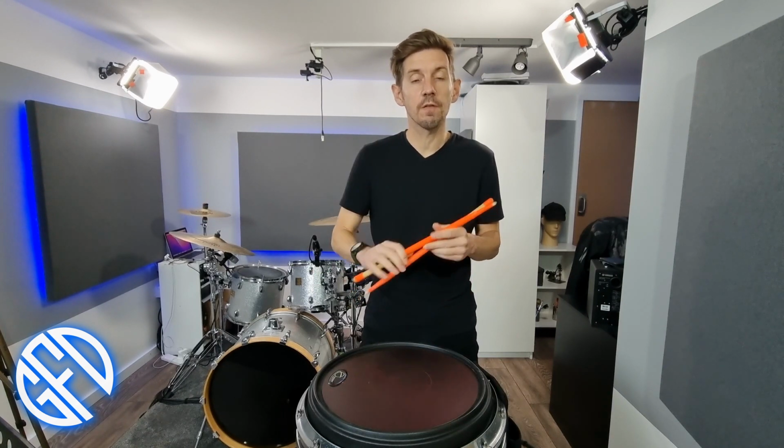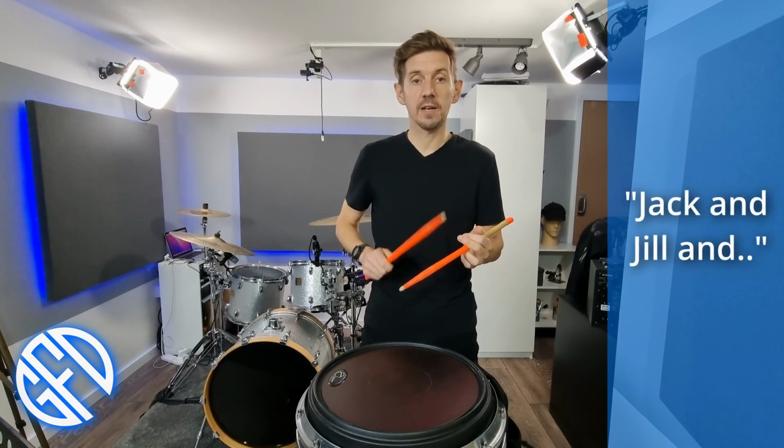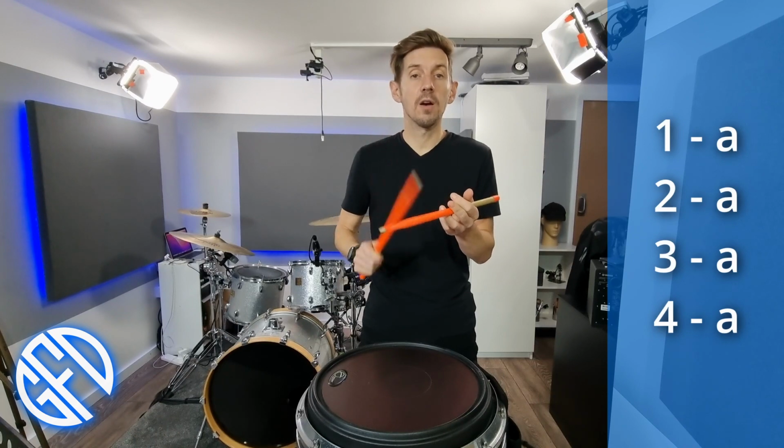Loads of nursery rhymes have shuffles in them. If we think of Jack and Jill went up the hill, or the Jack and Jill part, I'm going to use it all the time when I'm teaching the shuffle. Jack and Jill, and Jack and Jill, and Jack and Jill. The correct interpretation being 1, a 2, a 3, a 4. Let's get on the drums and get you playing it.